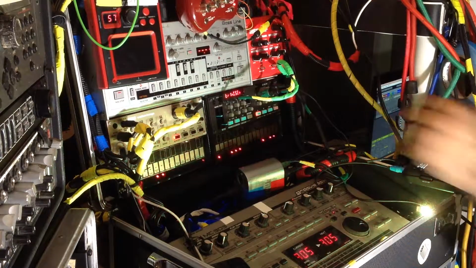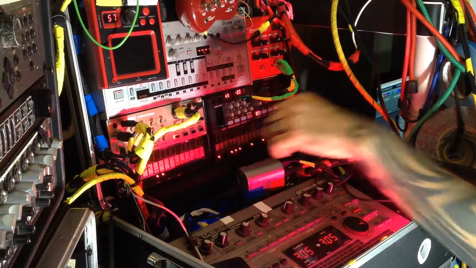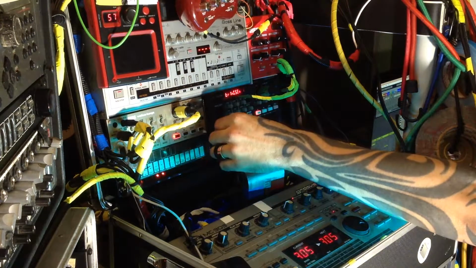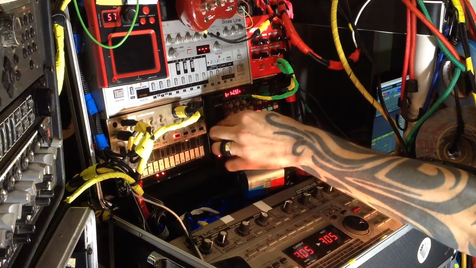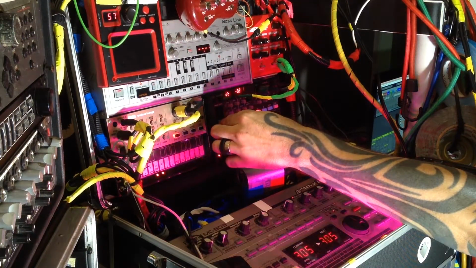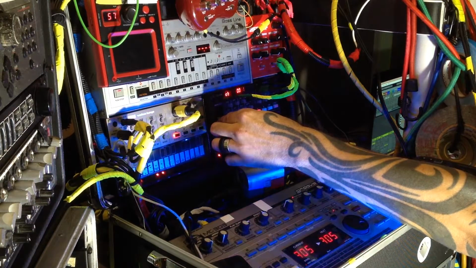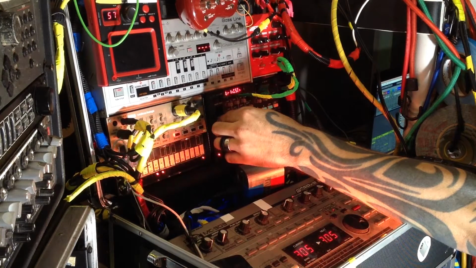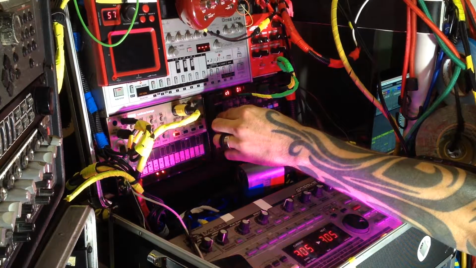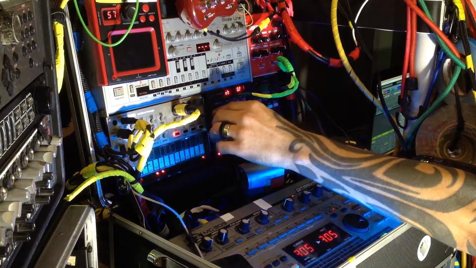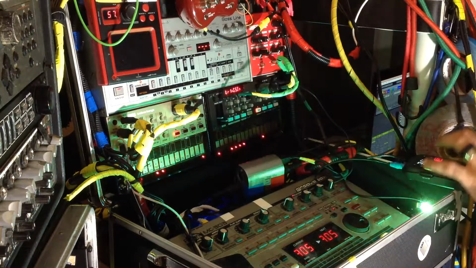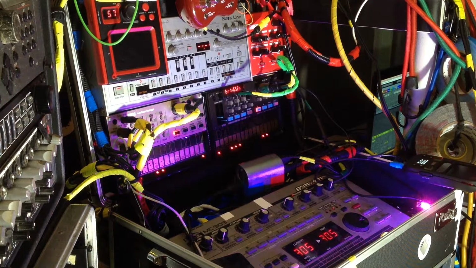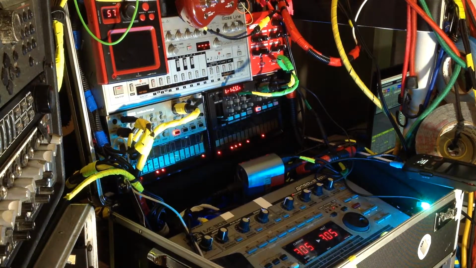You can also do cool stuff like transpose on the fly. So next time it hits a note, it'll come in lower and slowly get higher. All right. So that's that.